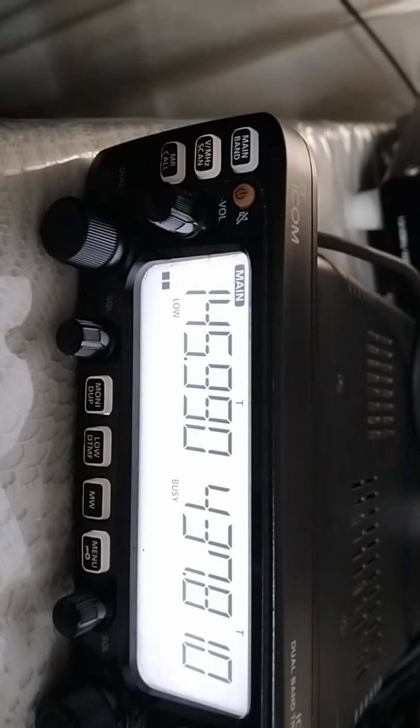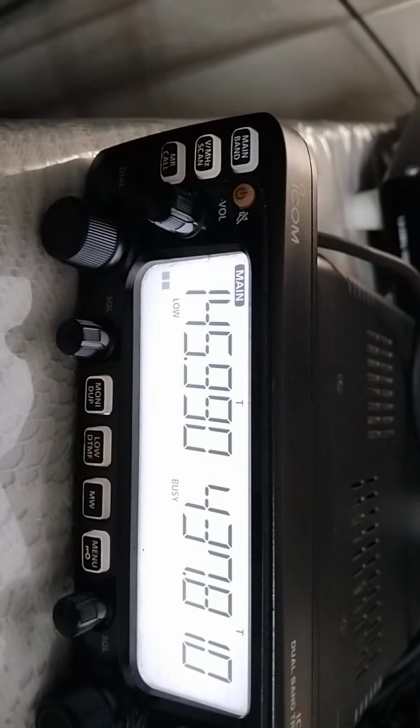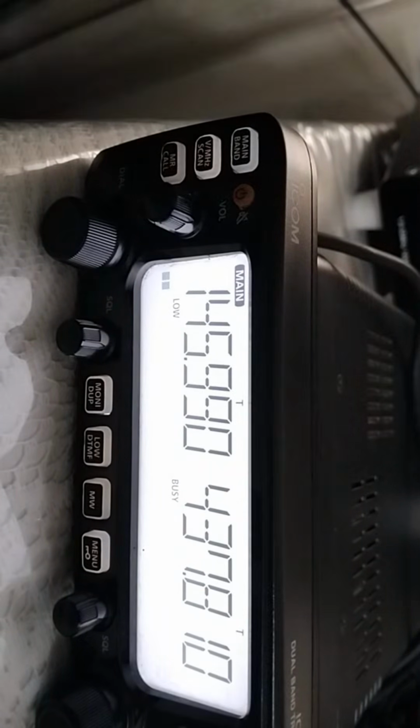Now it's almost getting time for the satellite to come above the horizon. So it's already 12:12.